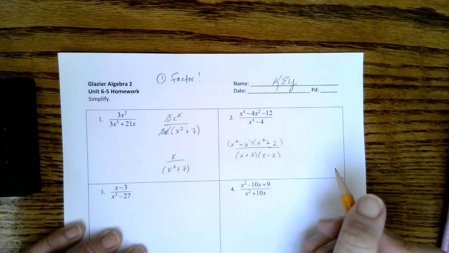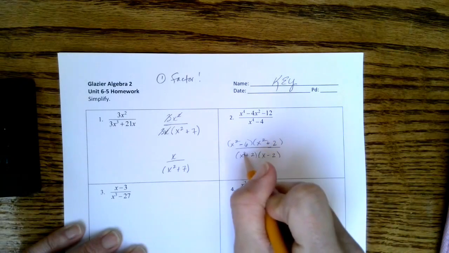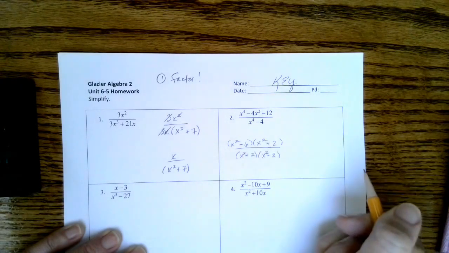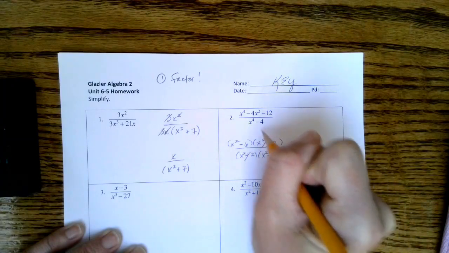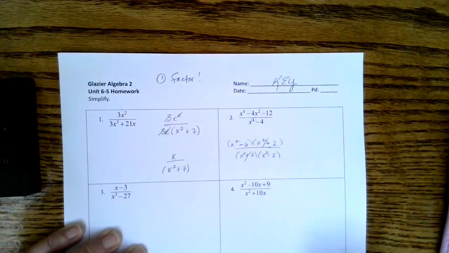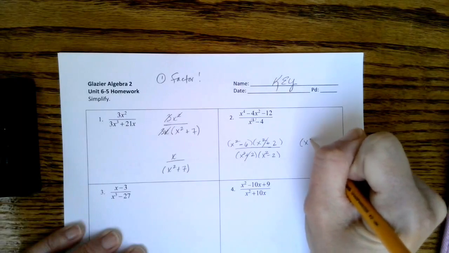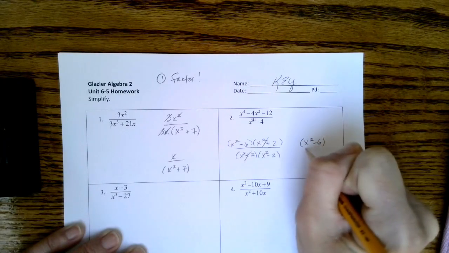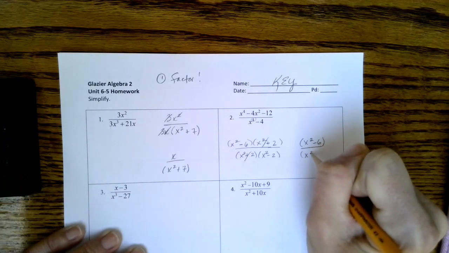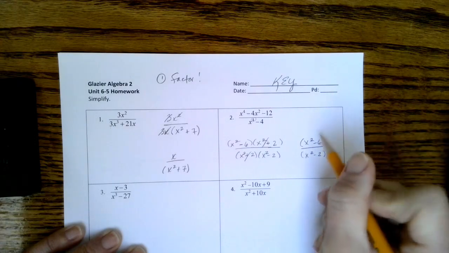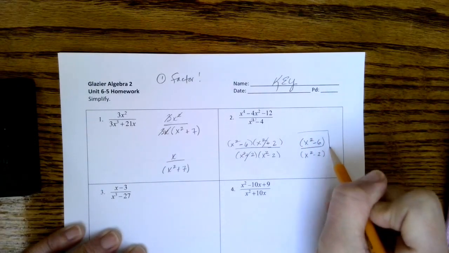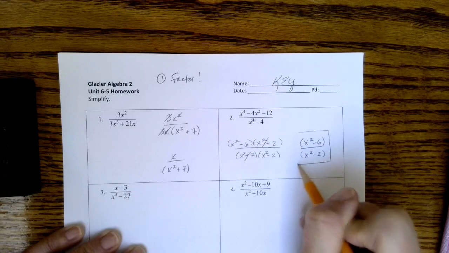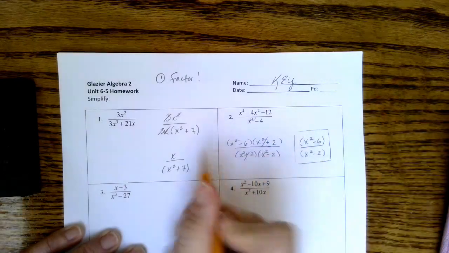Nothing cancels out. Oh, sure it does. There we go. This was x to the 4th. So now I have x squared minus 6 over x squared minus 2. Nothing else cancels out. Those are algebraic expressions protected by the parentheses.